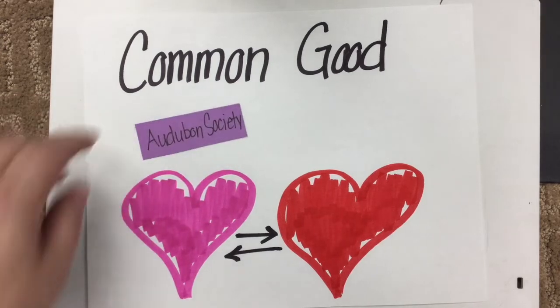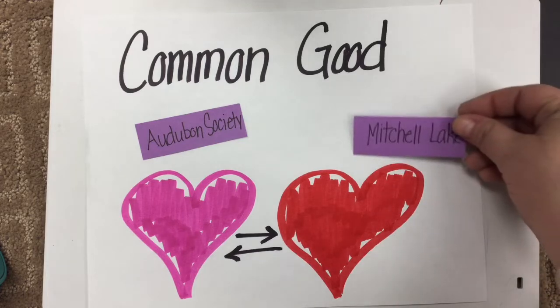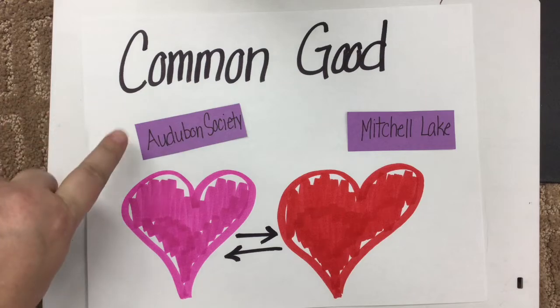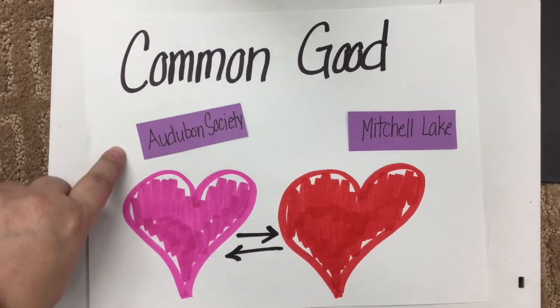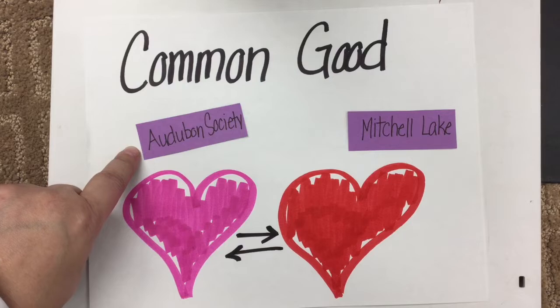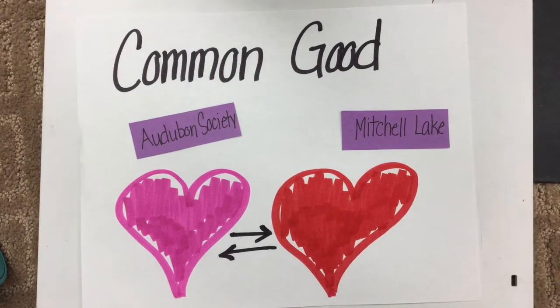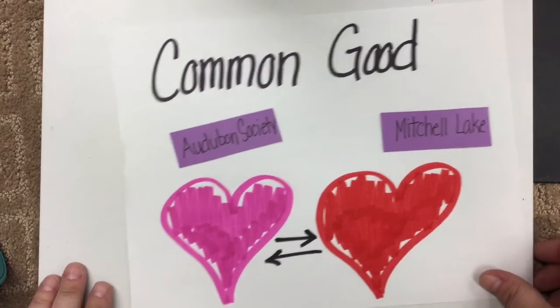So for example, the Audubon Society is in a common good relationship with Mitchell Lake. The Audubon Society creates some funds for educating people about taking care of the wetland habitat, and that benefits Mitchell Lake by providing an educational experience for the people of San Antonio and around San Antonio. And that common good is, at the end of the day, going to protect wildlife, plants, and the ecosystem.